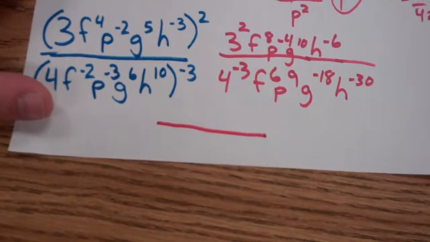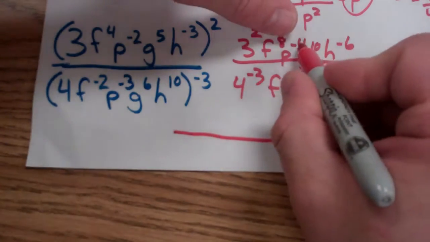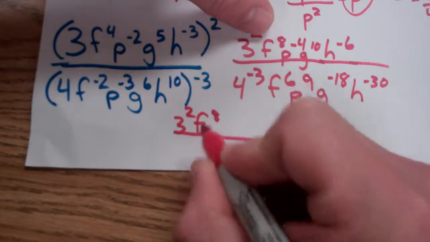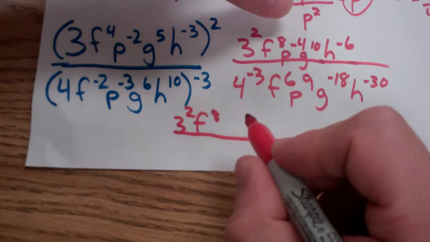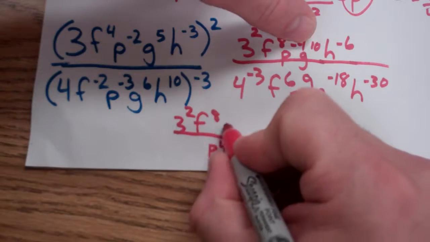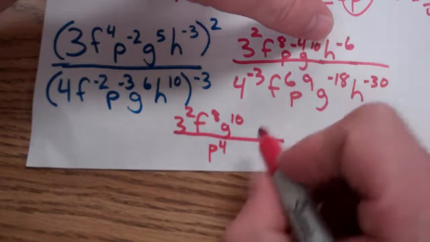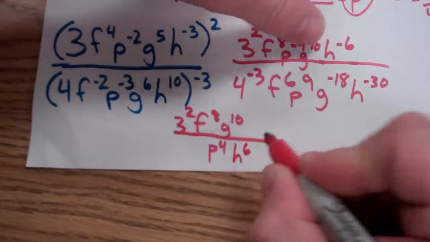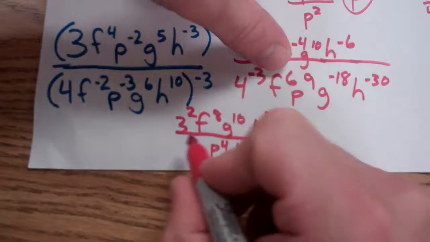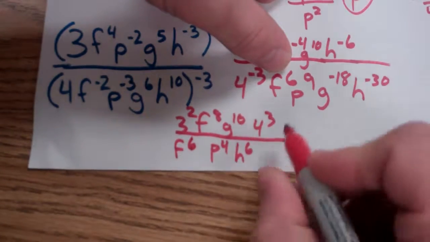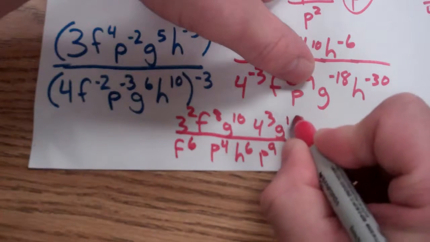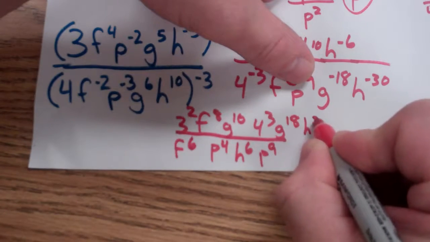Anything that's a negative power, I'm going to flip to the other side. So these p's are going to go to the bottom. I'd still end up with 3 squared on top. F to the 8th stays on top. P to the negative 4th goes to the bottom. G to the 10th stays on top. H to the negative 6th goes to the bottom, 4 to the negative third goes to the top, f to the 6th stays on the bottom, p to the 9th stays on the bottom, g to the negative 18th goes to the top, h to the negative 30th goes to the top.